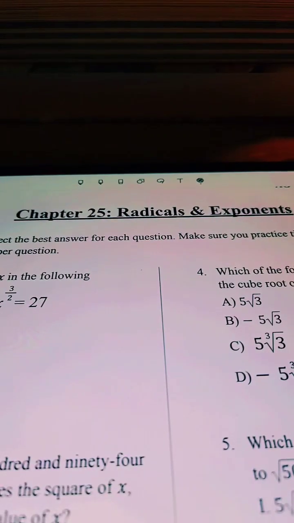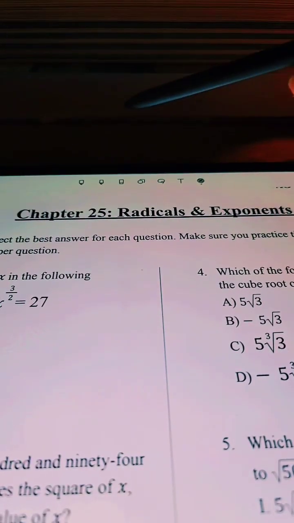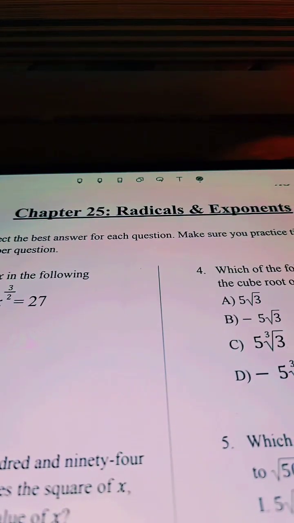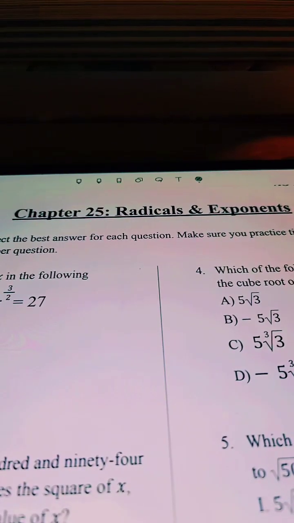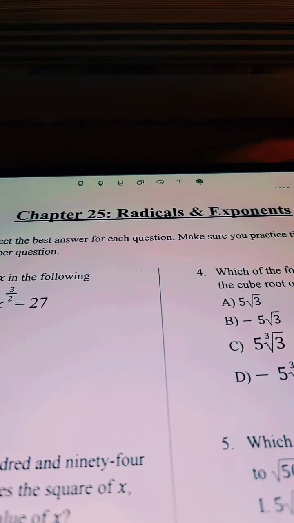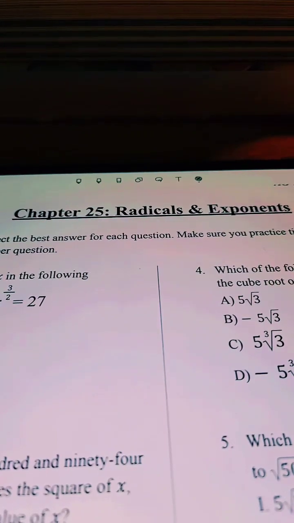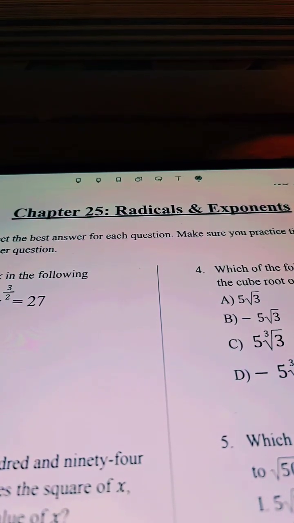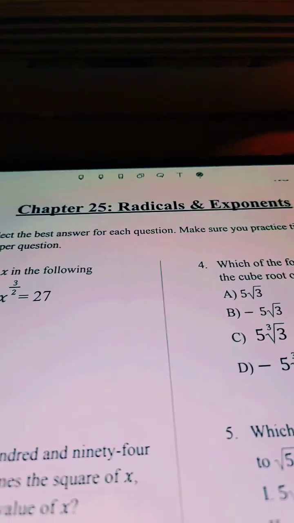Okay, so this is going to be chapter 25, radicals and exponents. So first of all, if you have this already, make sure to attempt the problems on your own and corrections on your own first before referencing this video for explanations on where you're stuck for the best results.